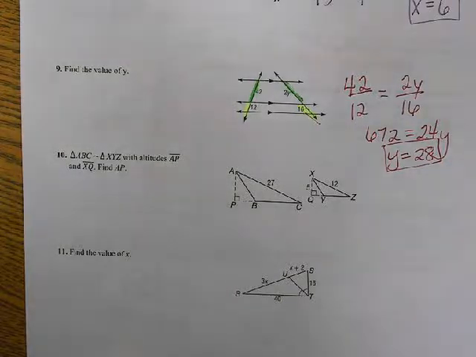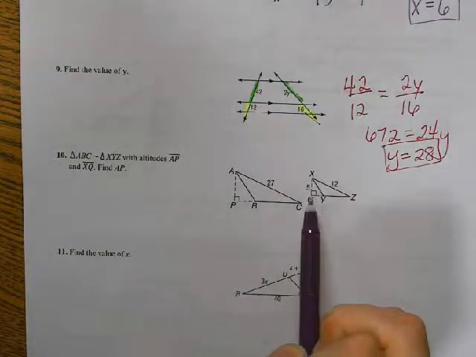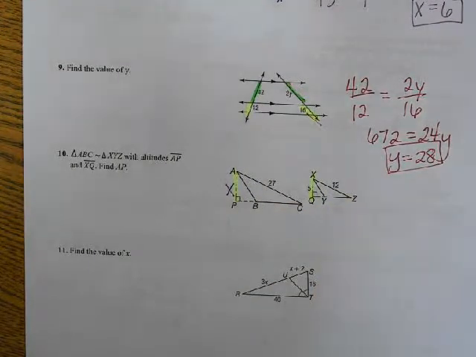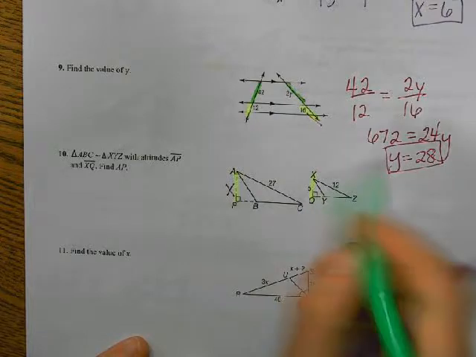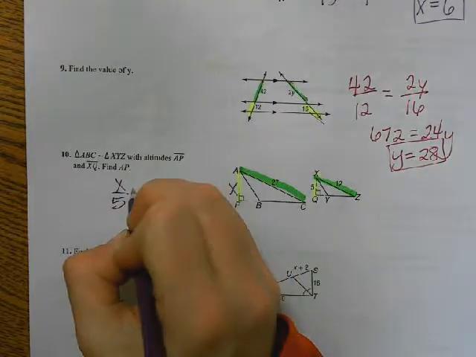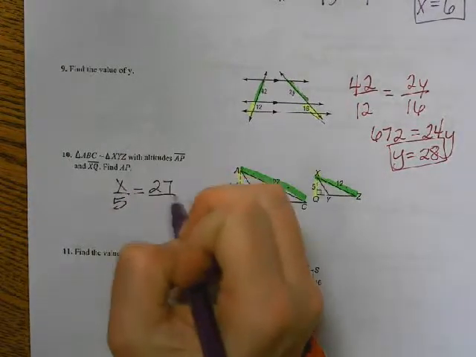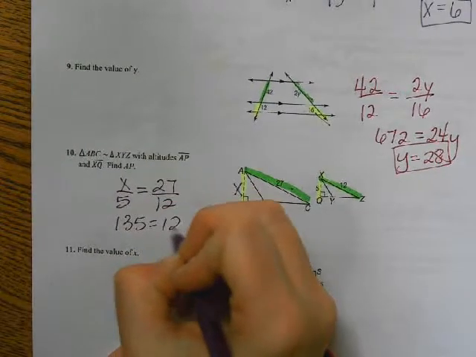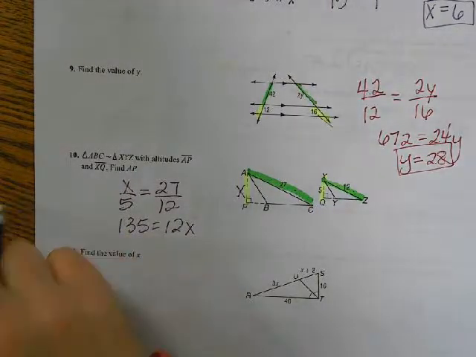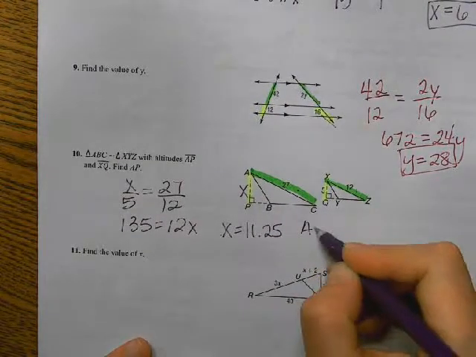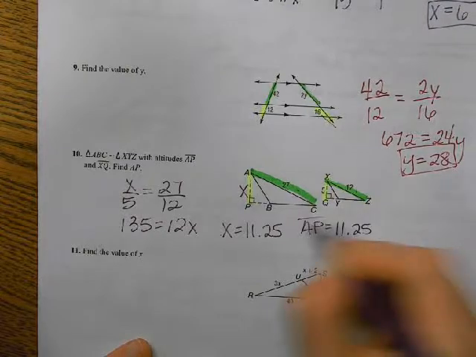Remember, the altitudes are proportional as well. So it says altitudes AP and XQ. Find AP, so let's put an x where they're asking us to find. So we're going to put the altitudes with each other, and we're going to put the long sides together. So x over 5 equals 27 over 12. 135 equals 12x. Divide by 12. x equals 11.25. So AP is 11.25.